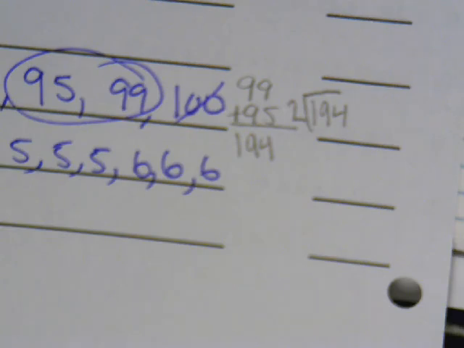The next one. The last one. Which two numbers do you end up with? 5 and 5. What's in the middle of 5 and 5? 5. What if you're like, I don't know? Okay, cool. What's 5 plus 5? 10.